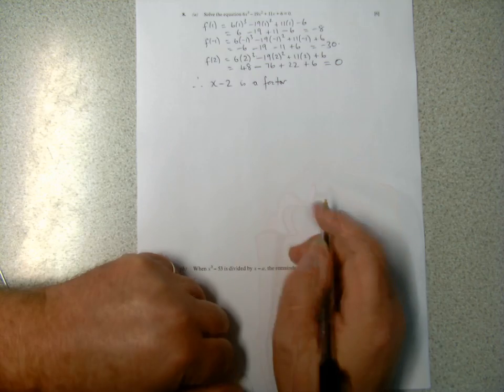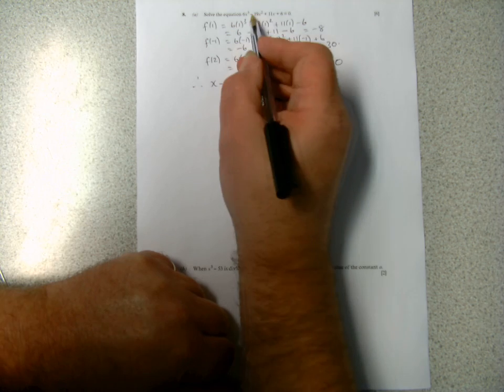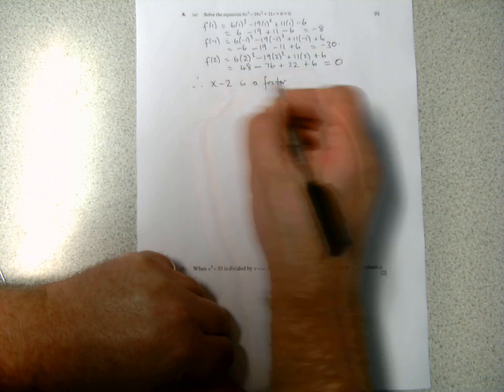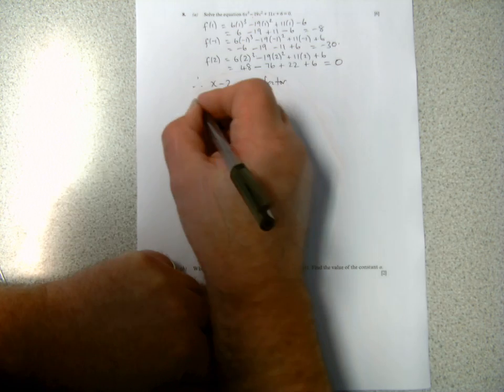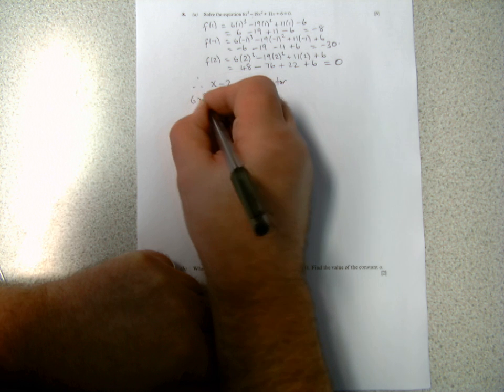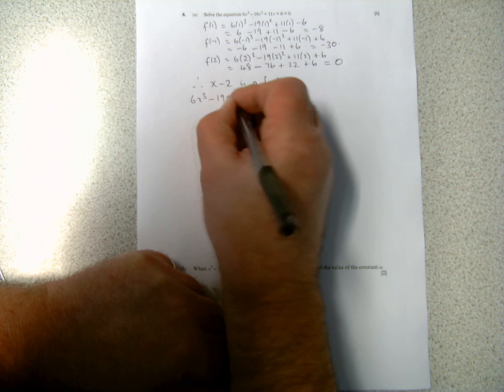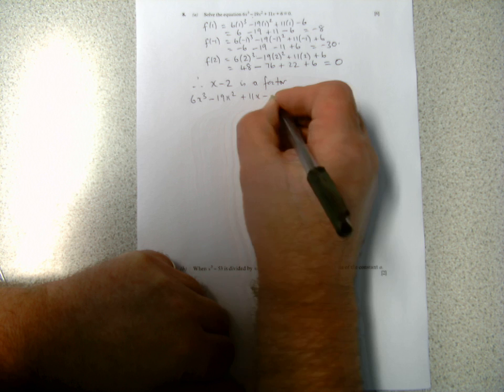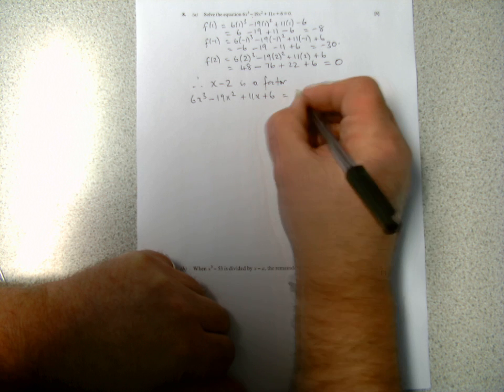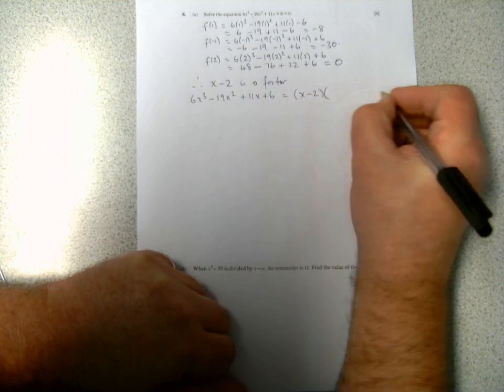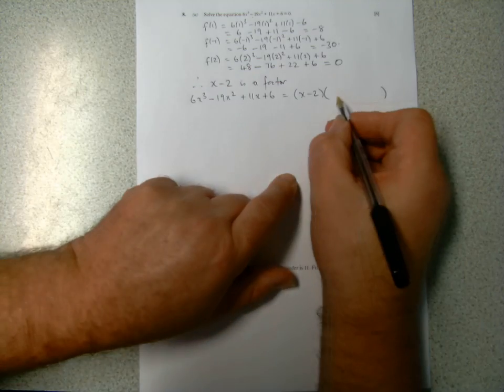Okay, now because I got one factor, I now need to reduce this cubic into a linear factor times a quadratic factor. So 6x cubed minus 19x squared plus 11x plus 6 is going to be x minus 2 times a quadratic expression.